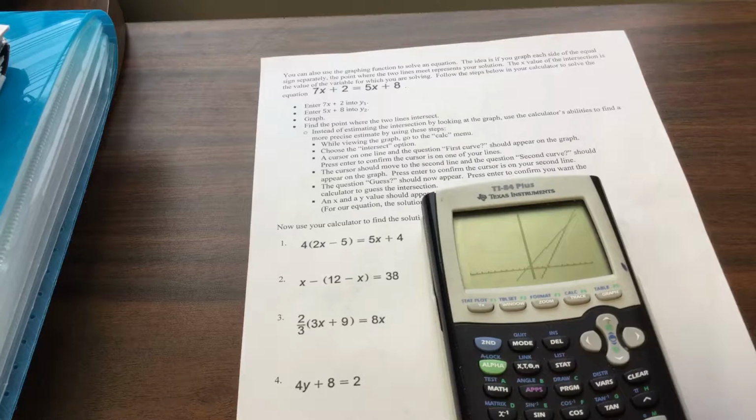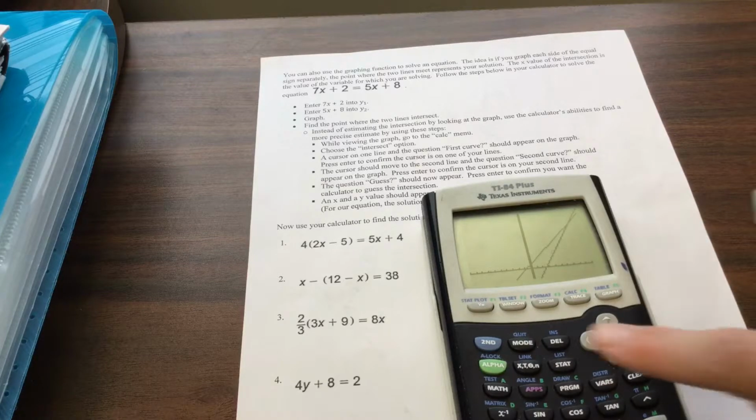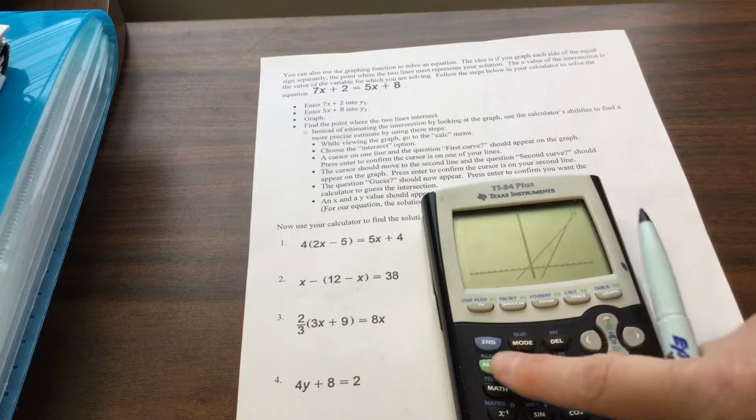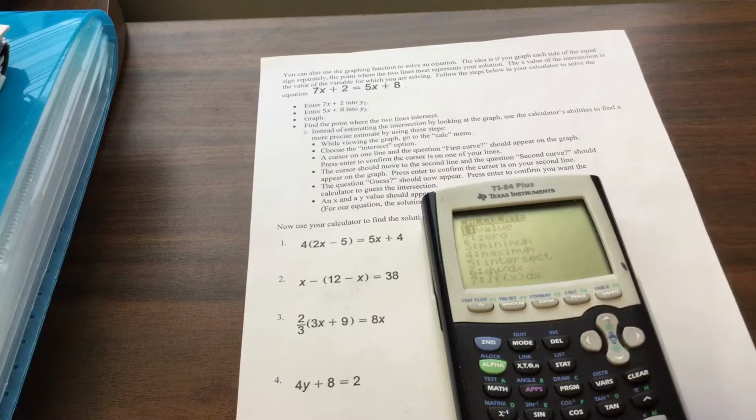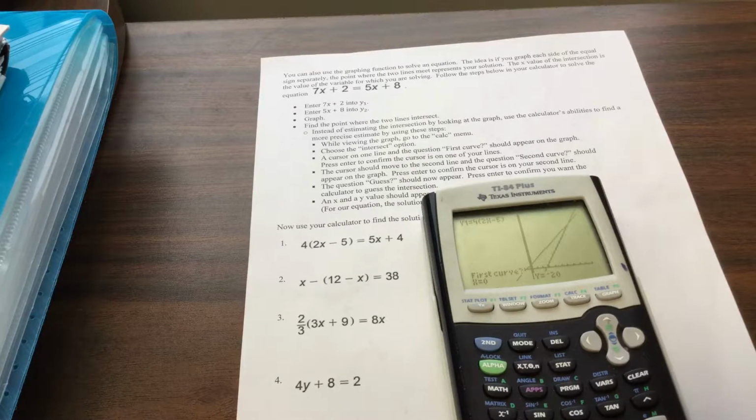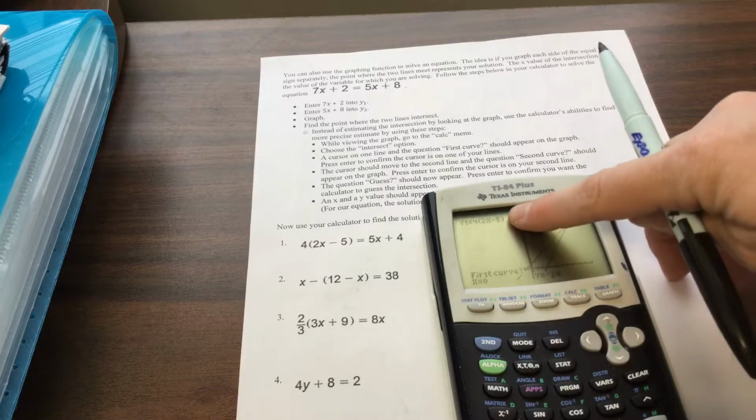The reason why that's so important is because where those two lines cross, that's your solution. So if I go to my calculate menu, so second and calculate, see it's in blue above trace, I want to calculate their intersection. That's option number 5. It's going to go through 3 questions, and I can explain to you the meaning of the 3 questions, but the short version is that you just press enter, because the cursor's on the first curve.